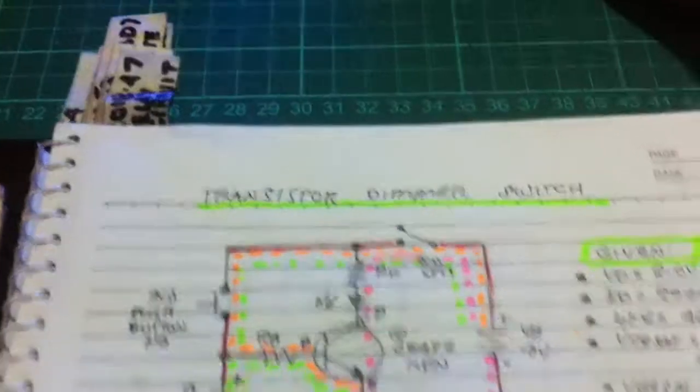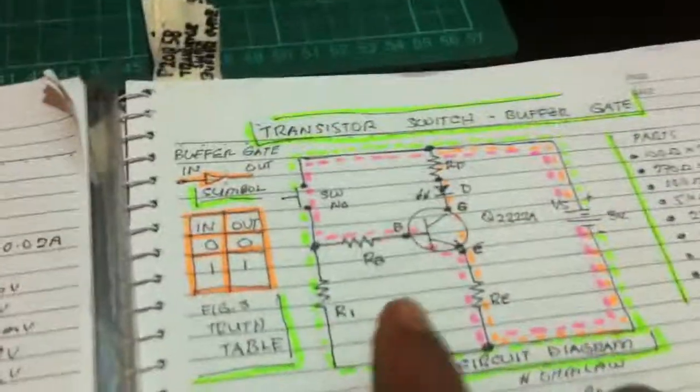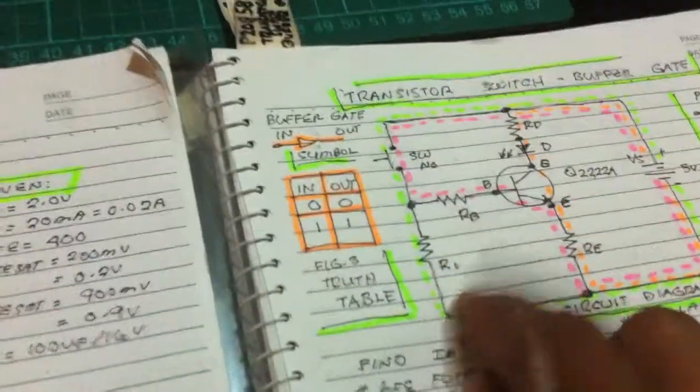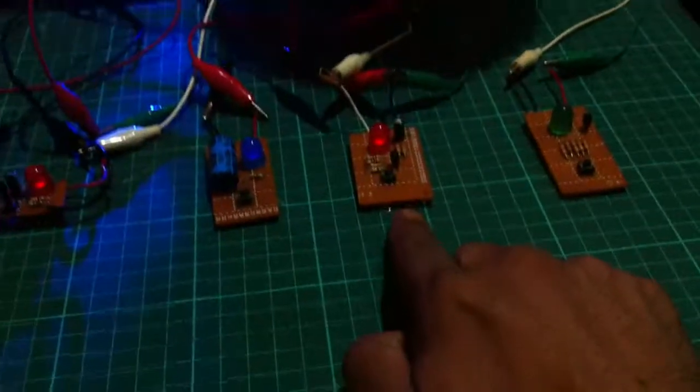And this one is our transistor dimmer switch, our new project. This circuit comes from the transistor buffer gate, just a buffer gate. I just replaced the resistor here with a capacitor, and when I replaced it, something went wrong.